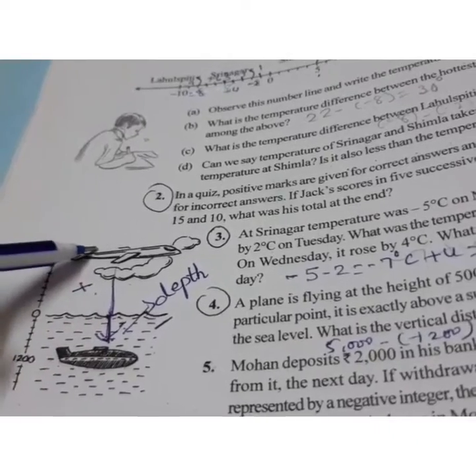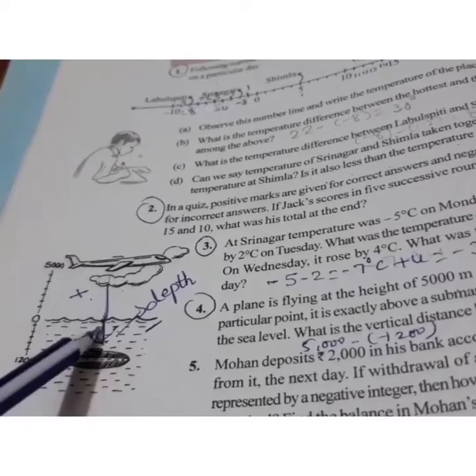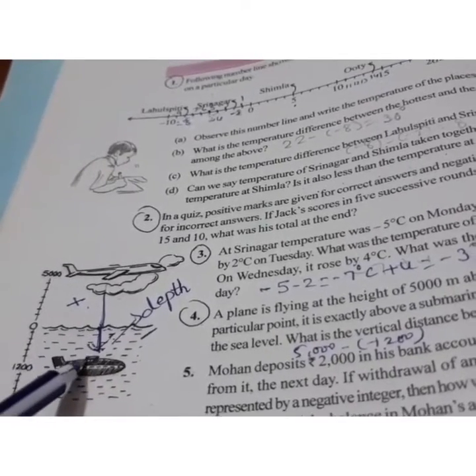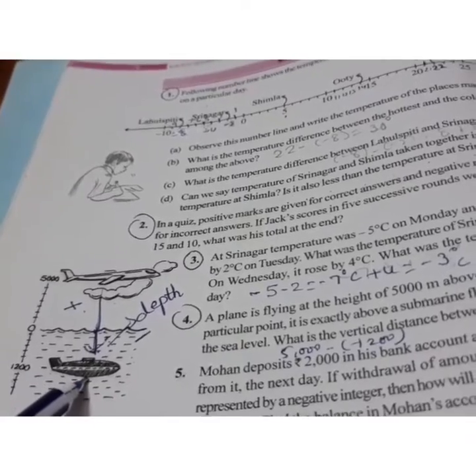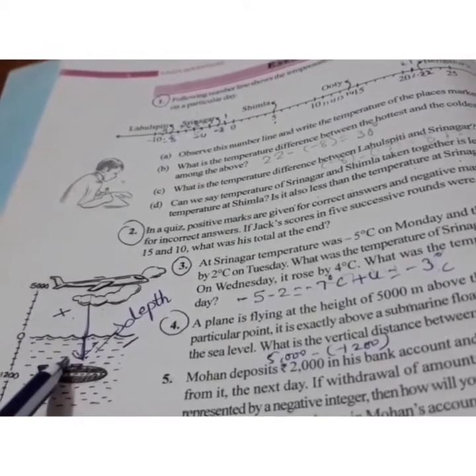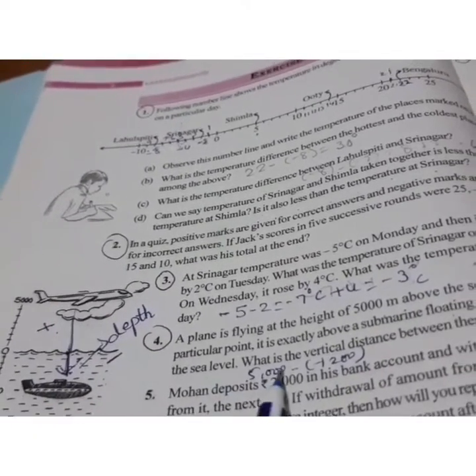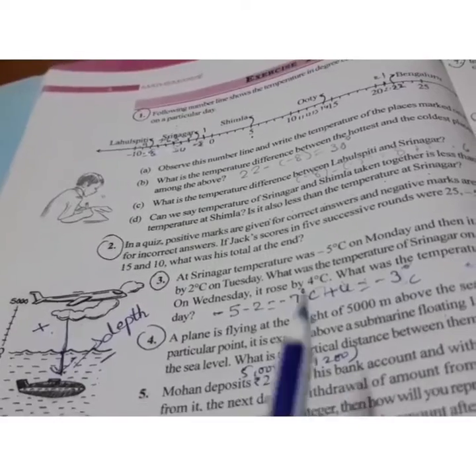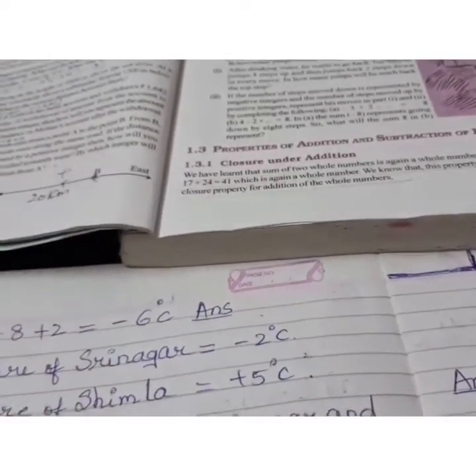The distance of the plane is 5,000 meters, and the depth of the submarine, that is below the sea level, is 1200 meters. So the depth of the submarine will be minus 1,200 meters, and we have to find the difference between these two distances. So 5,000 minus 1,200, so the total distance comes out to 6,200 meters.